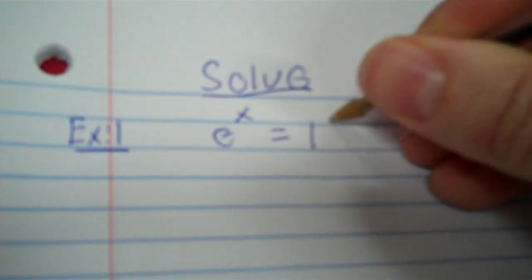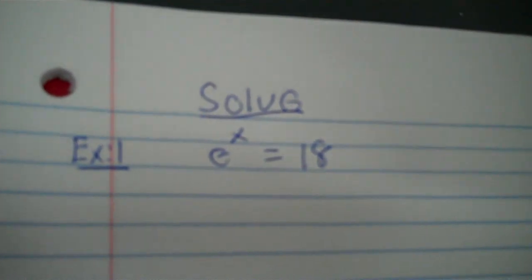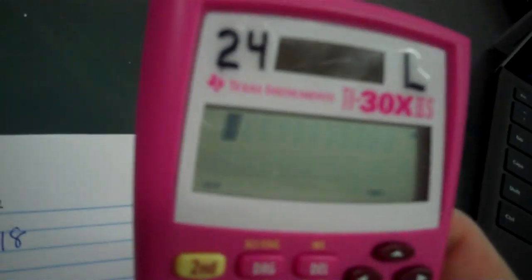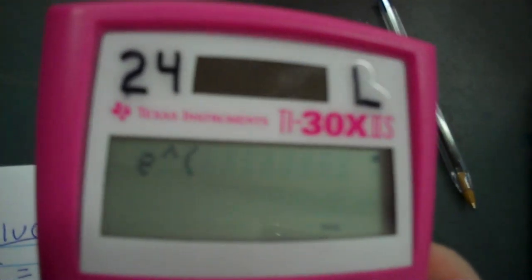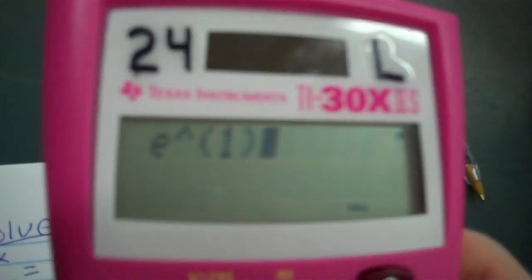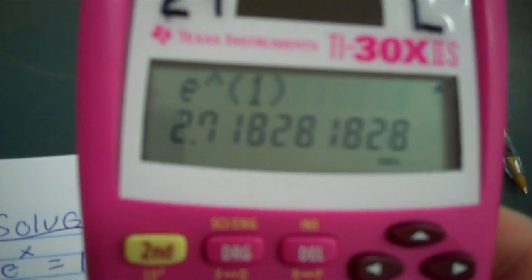You're solving these equations. e to the x power is 18. Now you're wondering, what does e mean? e is like pi. You know how pi is 3.14, okay? e is the base of an exponent. Let's just put a first power there. That's the value of e, 2.71. It's like 3.14 for pi.